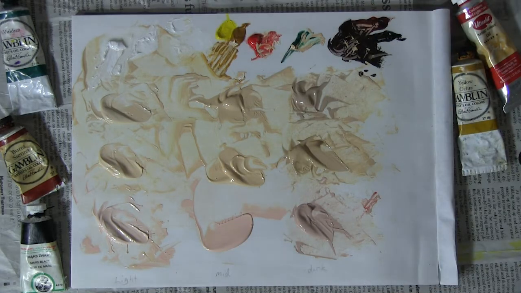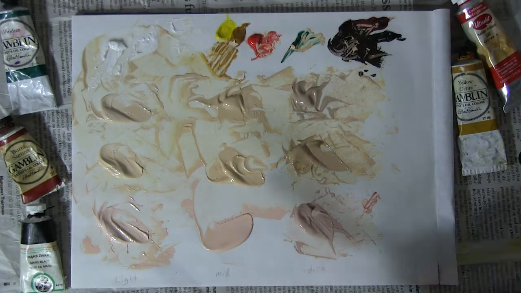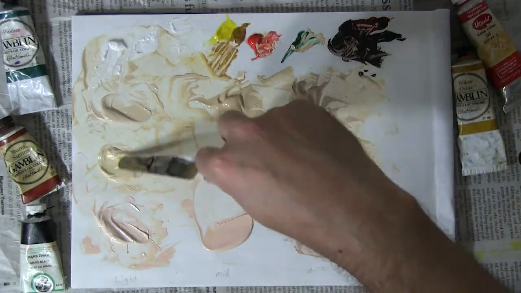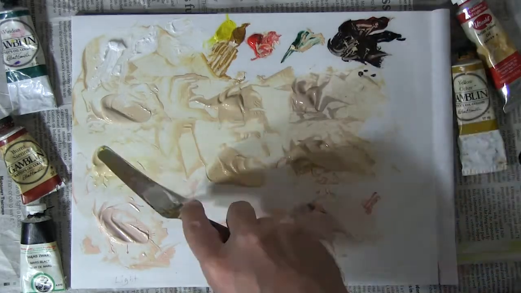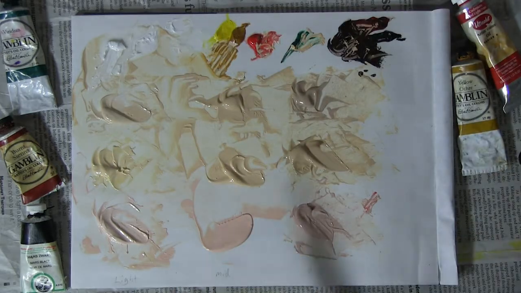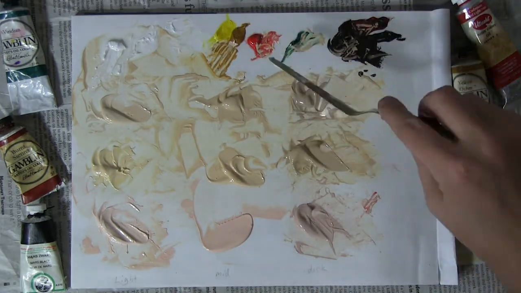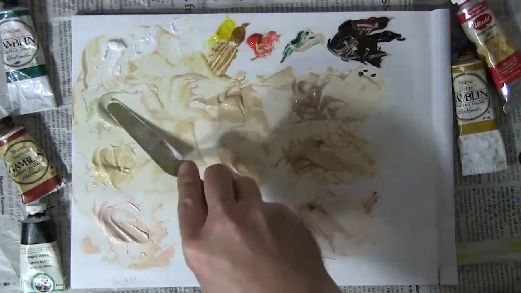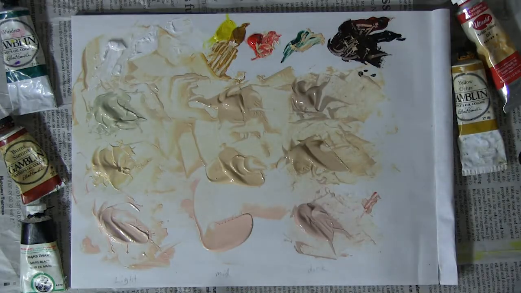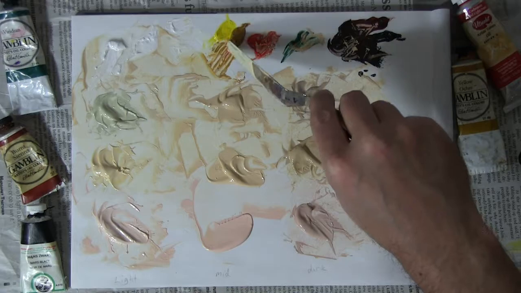And I'm just adding a little bit of lemon yellow to boost the saturation. And I'm adding a little bit of green in order to increase the contrast between the hues.